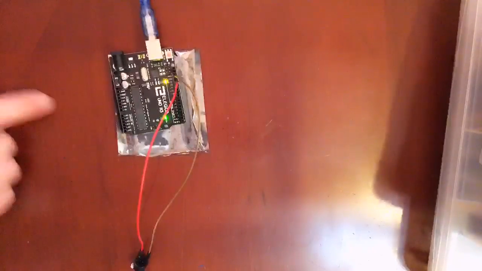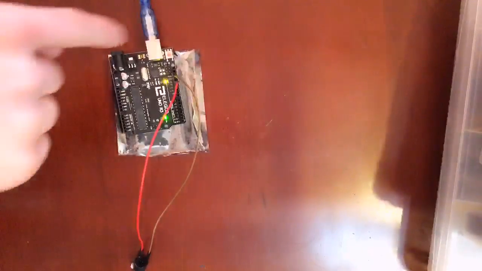Upload this to the board here. Uploading the code now. Our orangish yellowish light will notify us when the upload is done.